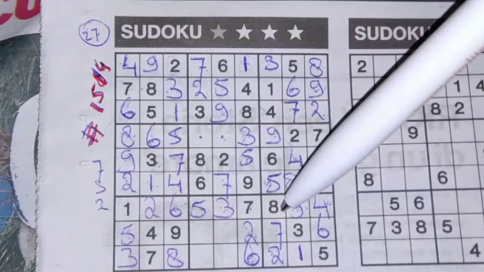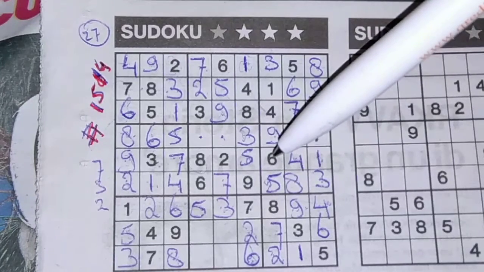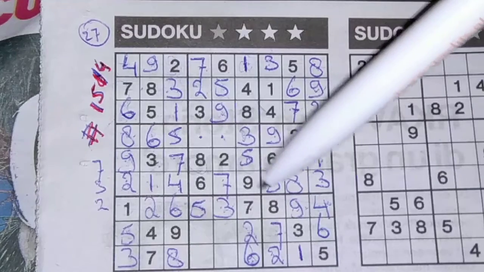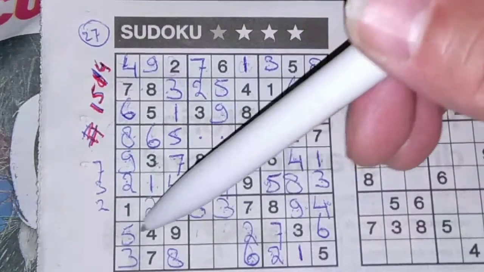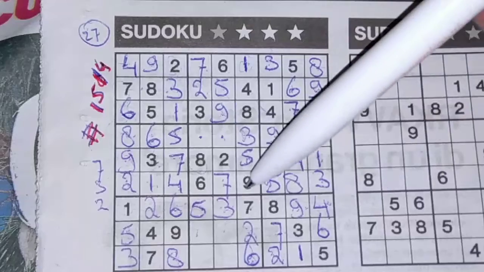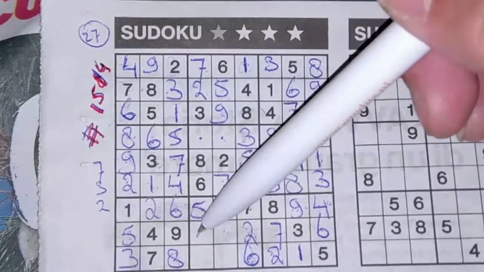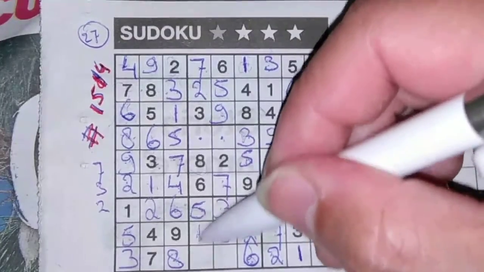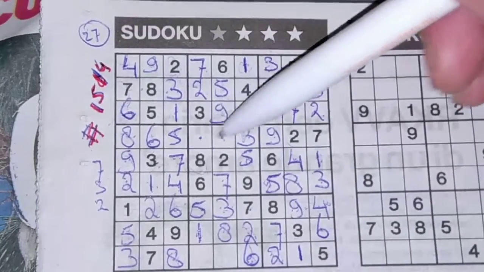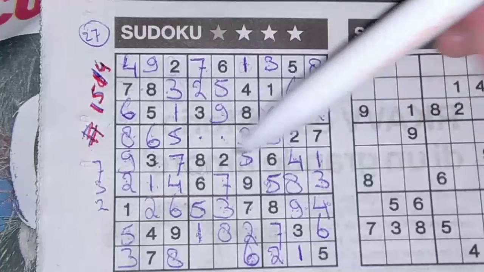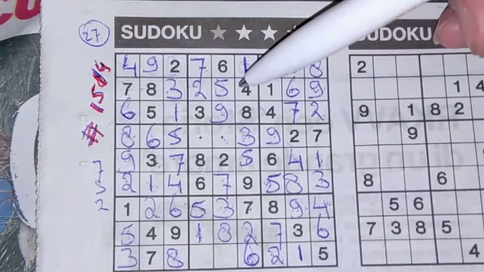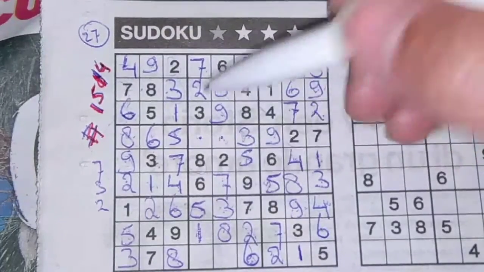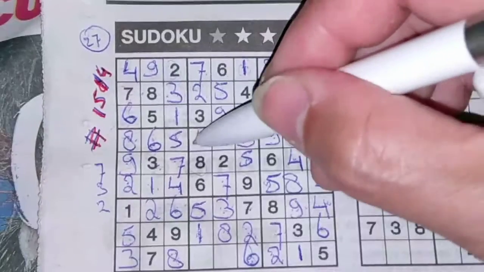Then two numbers left in this row for the numbers 1 and 8. We see here an 8, no 8 there. 8 should be here, and a 1 goes there. Two numbers left in this big square for the numbers 1 and 4. We have a 1 here, no 1 there. 1 should be here, and a 4 goes there.